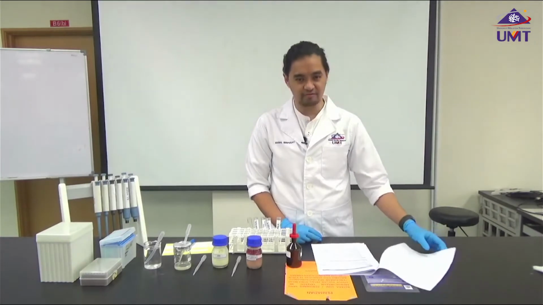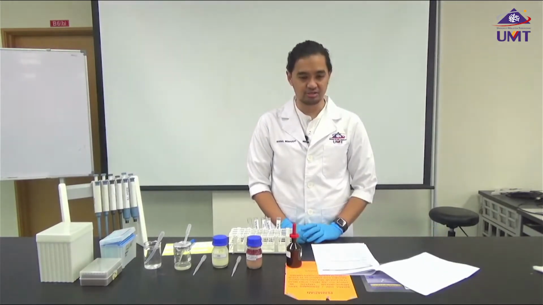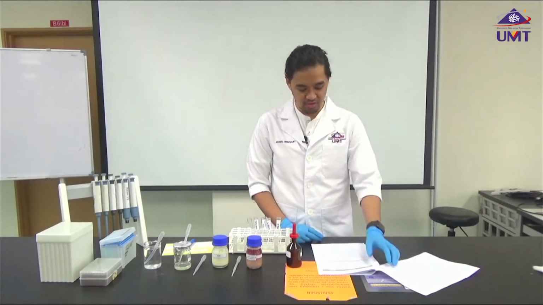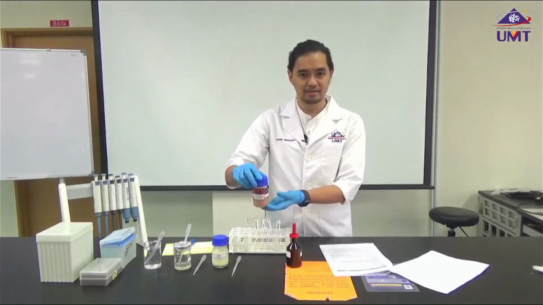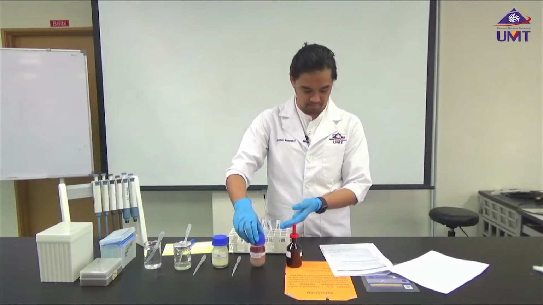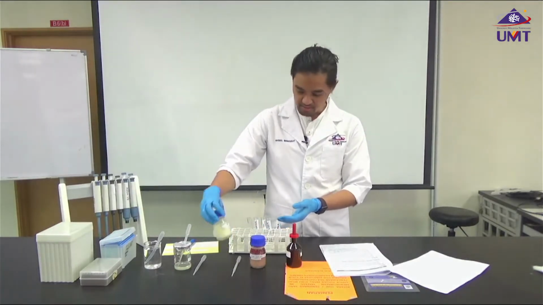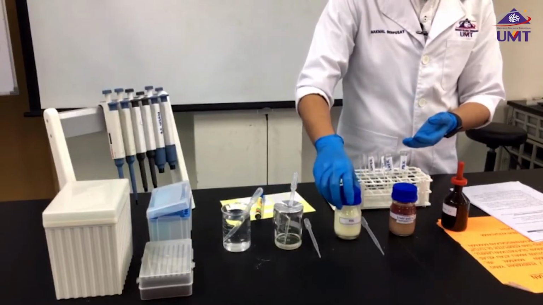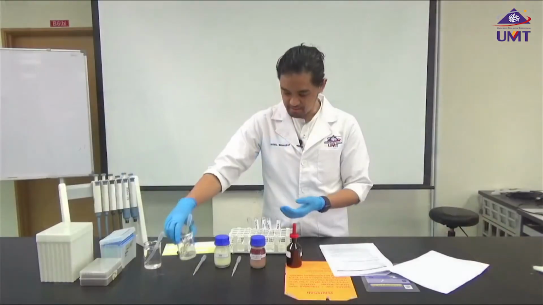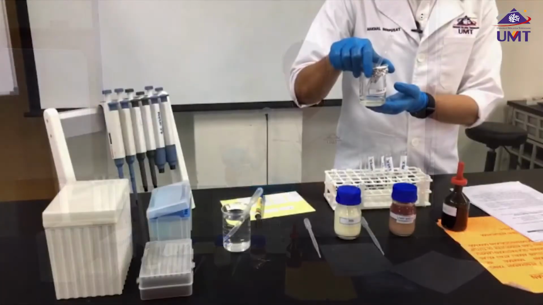Our samples for the first experiment, which is the detection of lipids, are liver extract, milk, and olive oil.